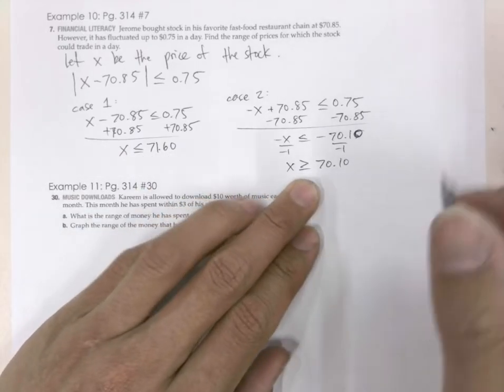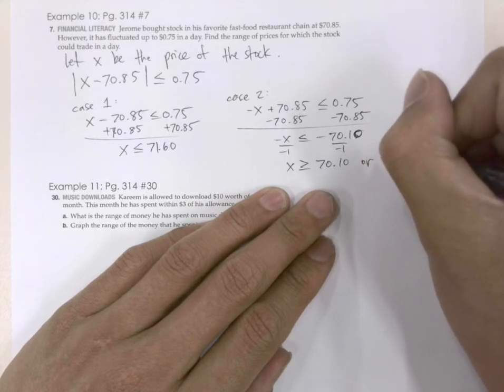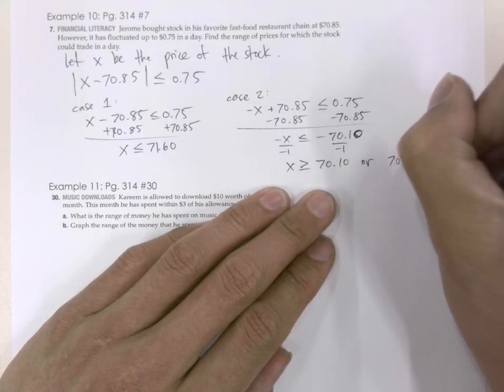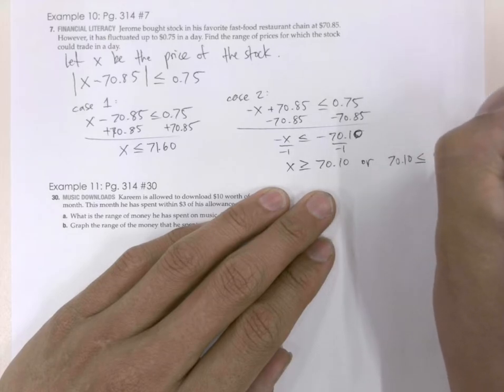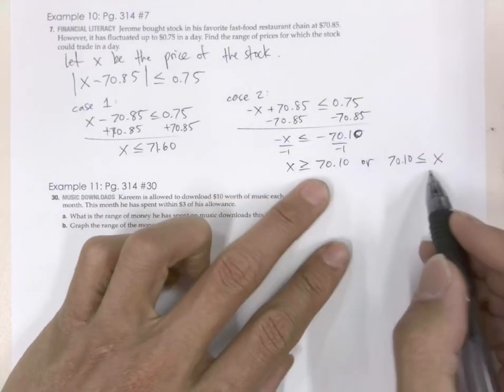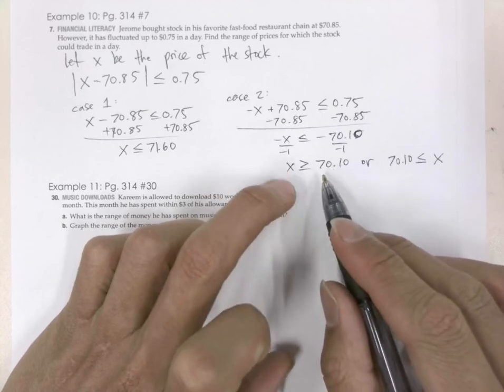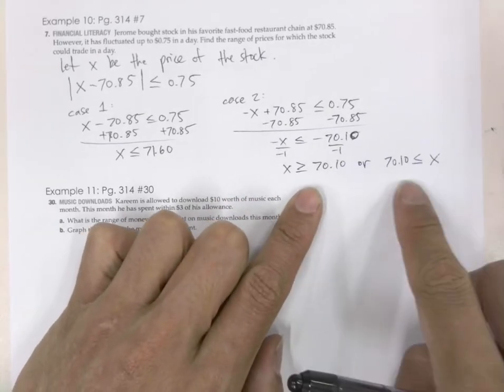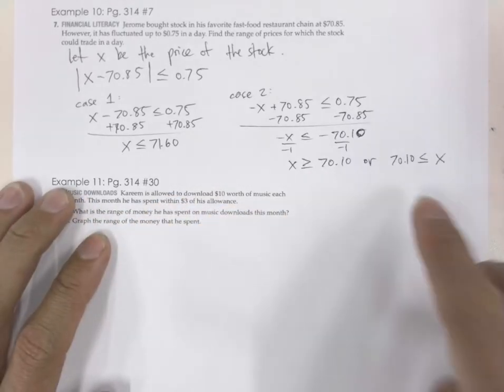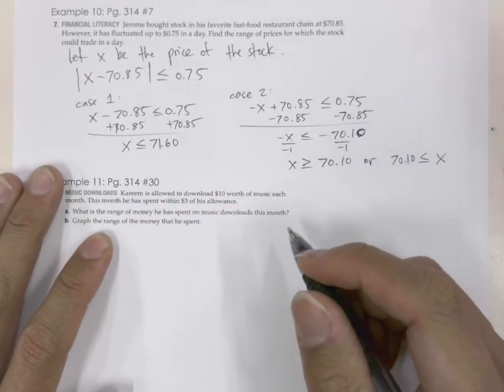Yes, I want to rewrite this expression. So I want to say 70.10 is less than or equal to x. All I did was switch the x and the 70.10, and I flipped the sign. So these two inequalities are equal. And now we can write our solution set.